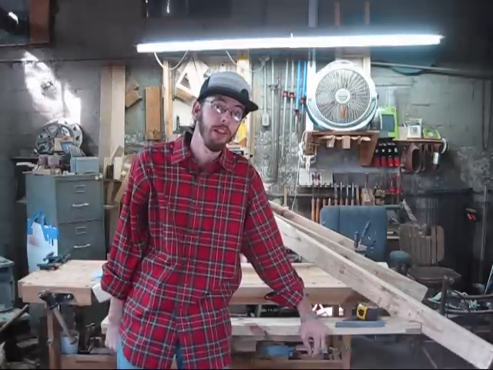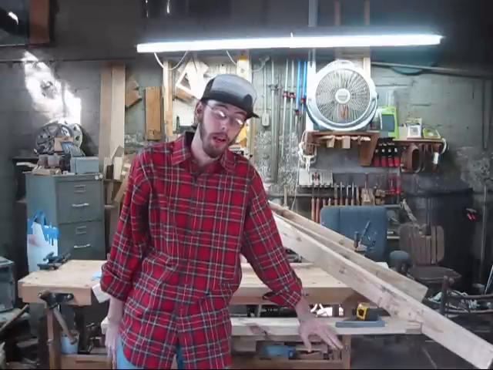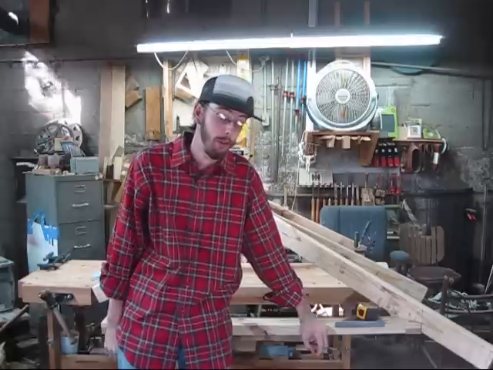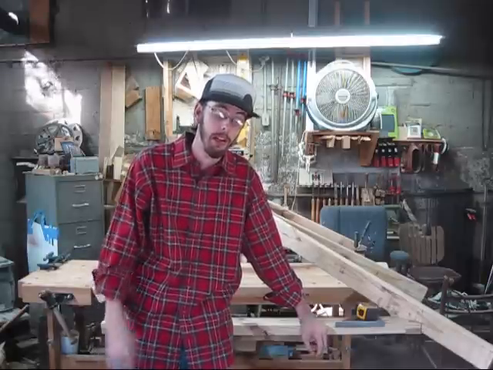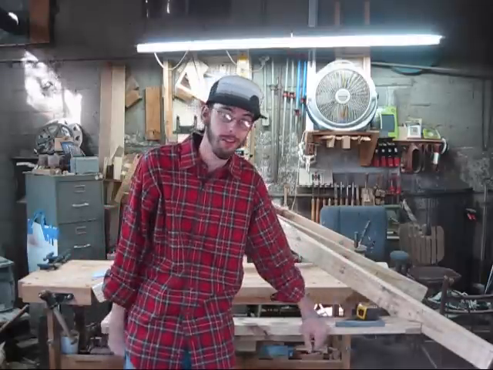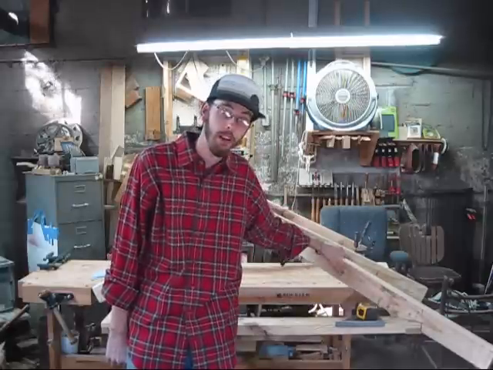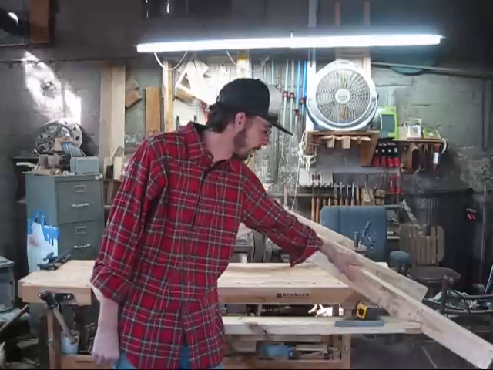I got a request the other day that somebody wanted to learn how to cut hip rafters. And I've been promising I would do this video for a long time. I've had several people contact me and ask about this, so today is y'all's lucky day. I'm finally doing the video on it. I'm going to show you how to cut hip rafters today.